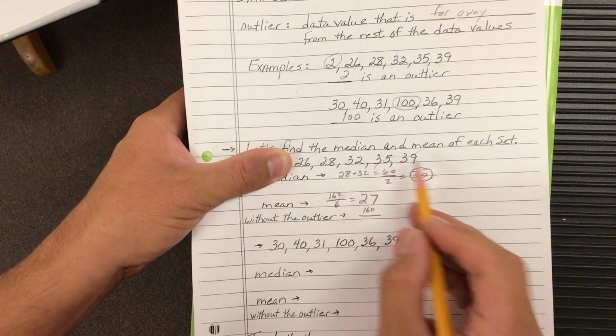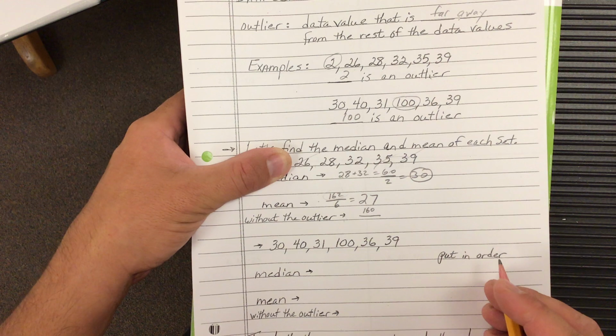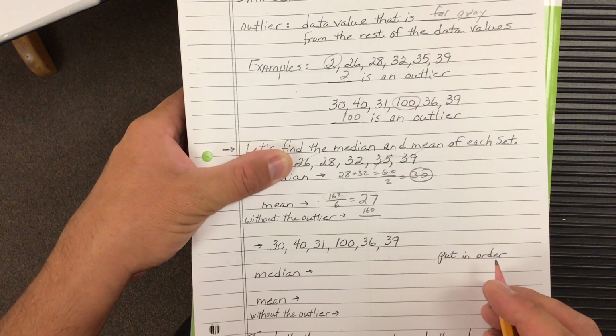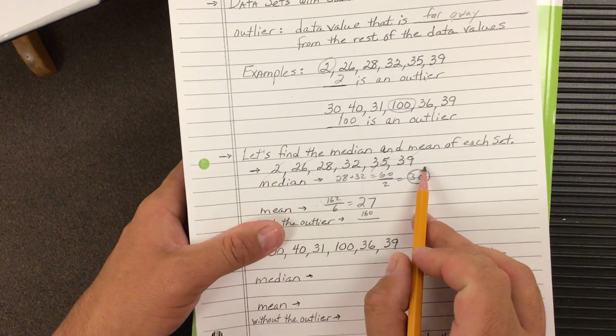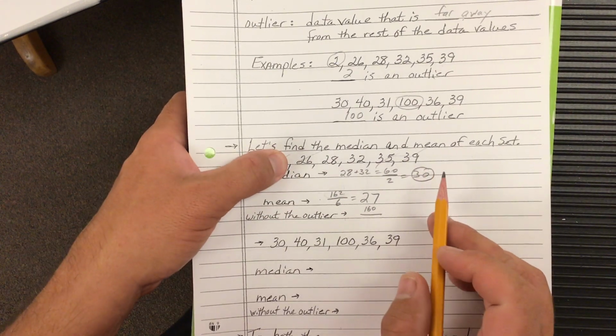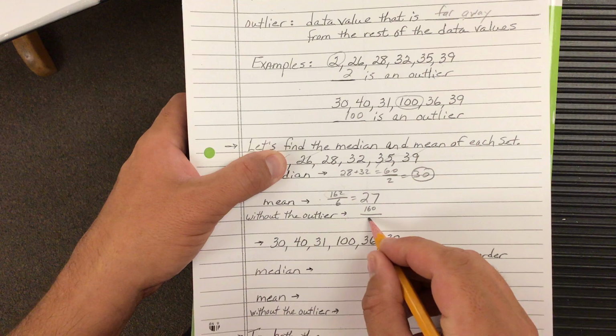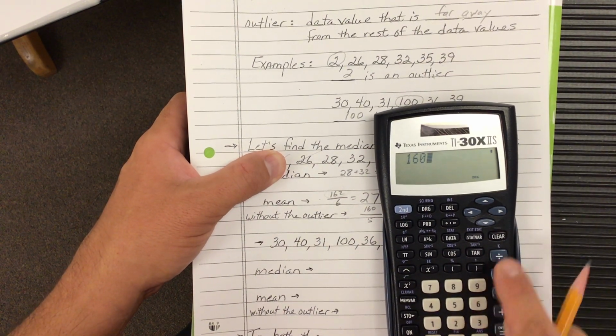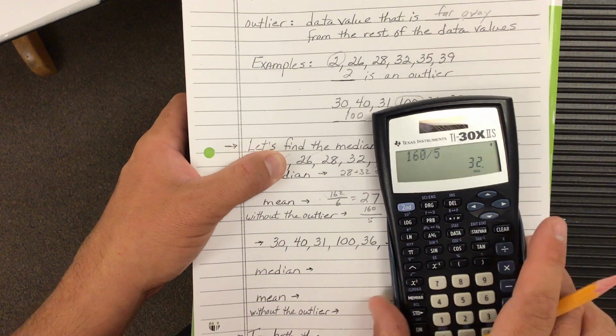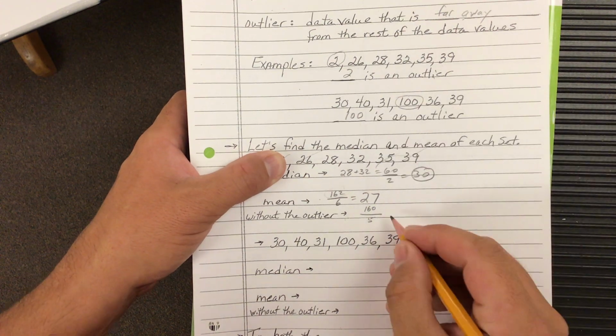Divided by how many numbers do I have if I take out the outlier? How many numbers did I have? 6. I'm taking 1 away. 5. Now I have 5. So 160 divided by 5. And my average is 32.